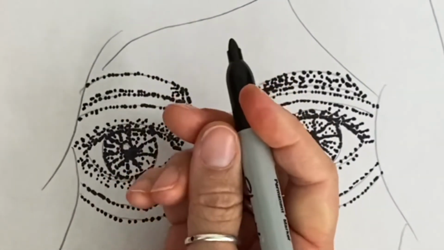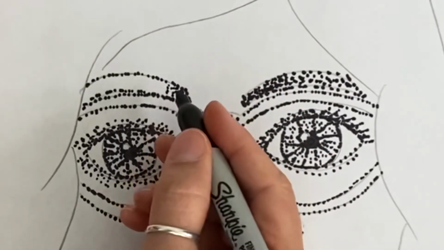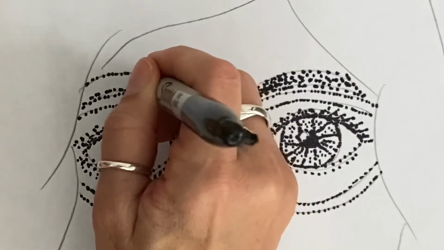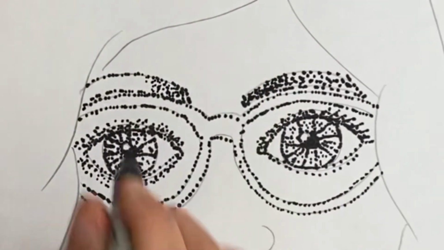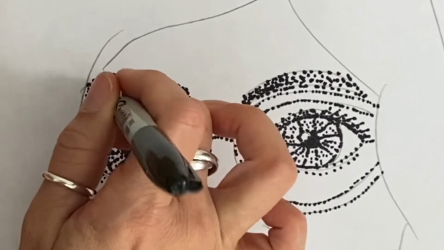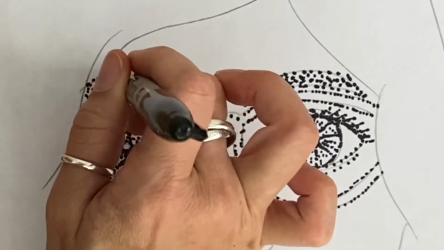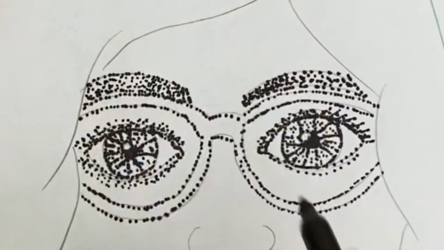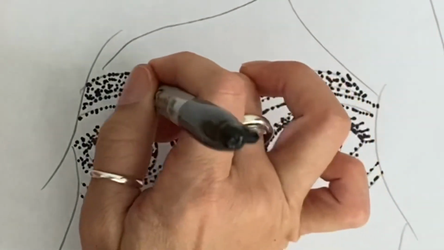You notice how I had my pen marker like this and I was going this way? I want to make sure my marker is straight up and down. That will give me more of a dot and not a comma. If you go too fast, you're going to end up with commas. So make sure your marker is always standing straight up. You're not pressing hard because we don't want to ruin the tip of our marker.